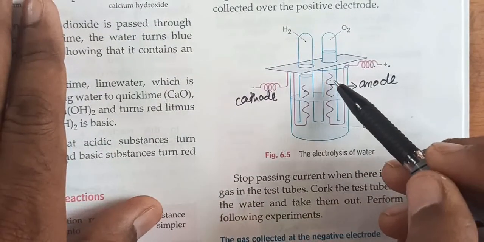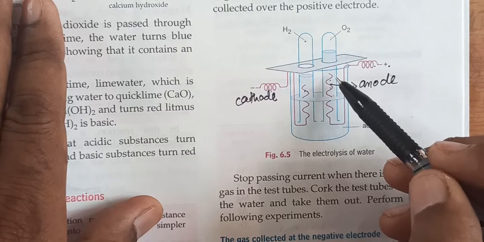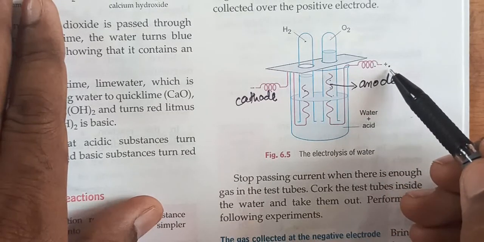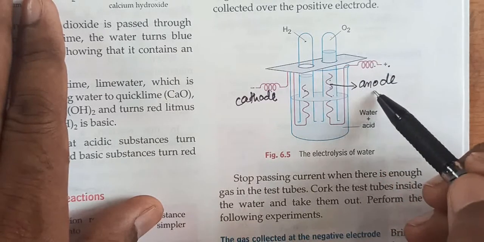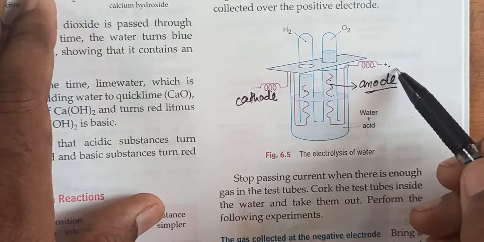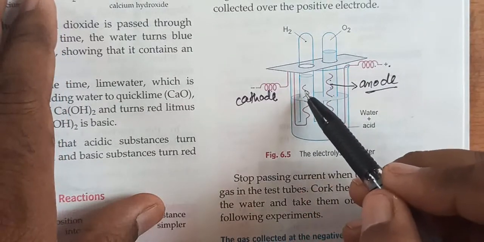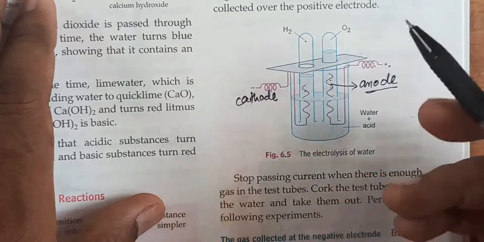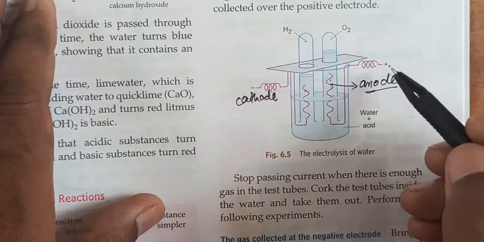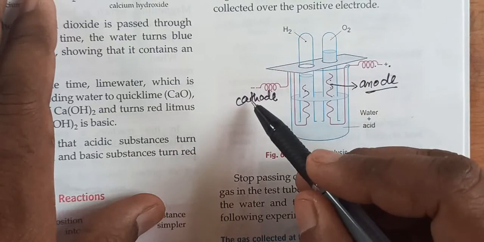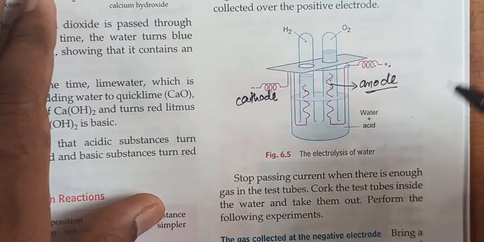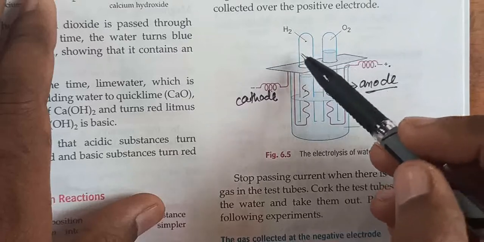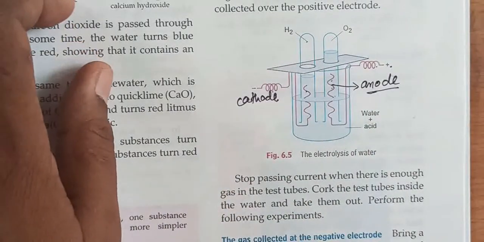The wire in the right side test tube is connected with the positive terminal of the battery. So this wire behaves like the positive terminal, and we call it anode. The other wire is connected with the negative terminal, which is called cathode. You know, a cell has two terminals, positive and negative. Then the circuit is switched on, electricity passes, and we see bubbles of gases in the two test tubes. But we don't know which gas is which because both are colorless.